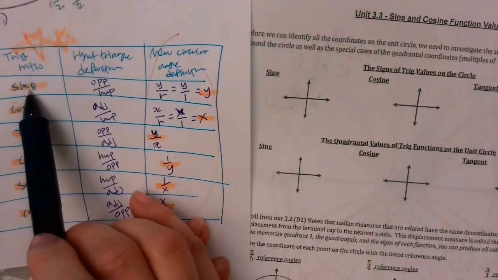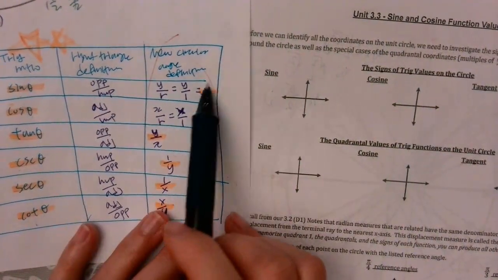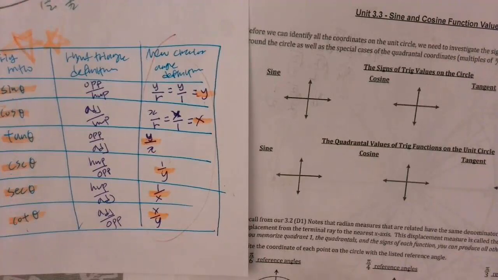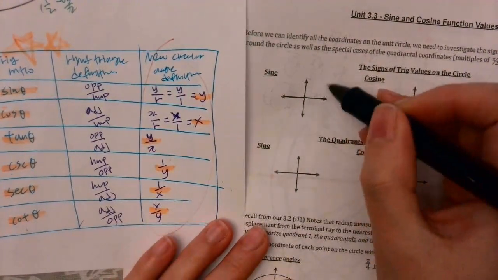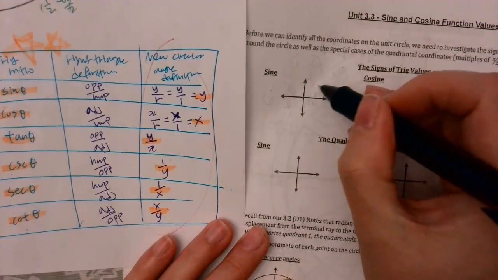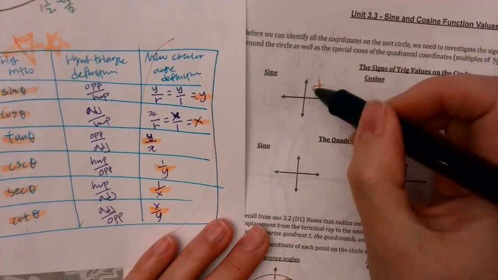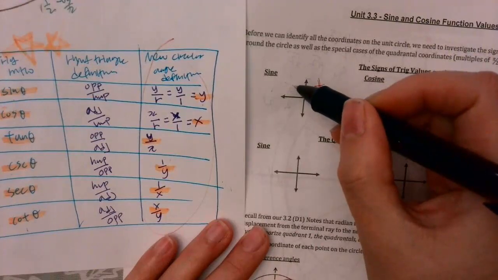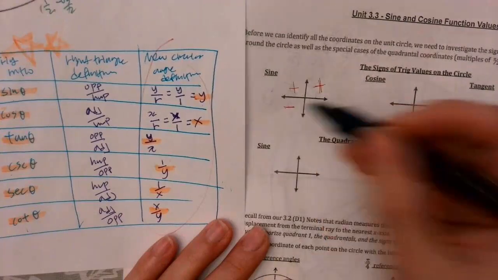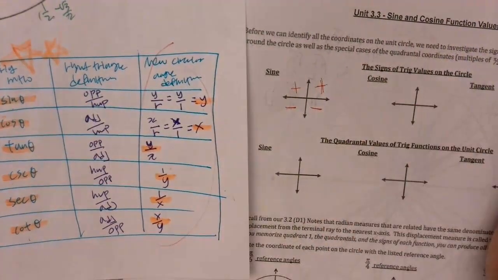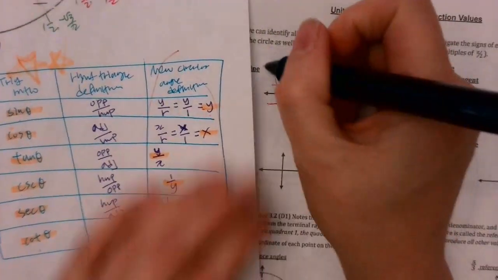So how do you find the sine value? We're looking at the y value of the unit circle. So if I'm looking for the sine on the first quadrant, did you notice it all has a positive y value? So guess what? Sine is going to be positive on the first quadrant. What about the second quadrant? Still positive y. Third quadrant, negative y. So sine is going to be negative. Fourth quadrant, negative. I don't want you to memorize it. It just makes sense. Sine is a y value.